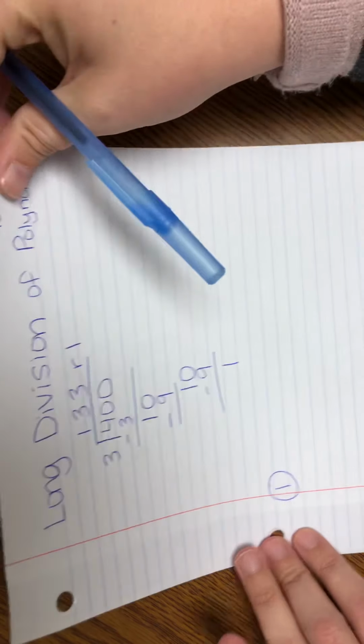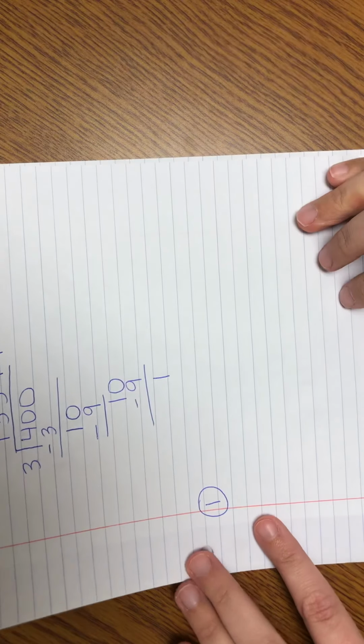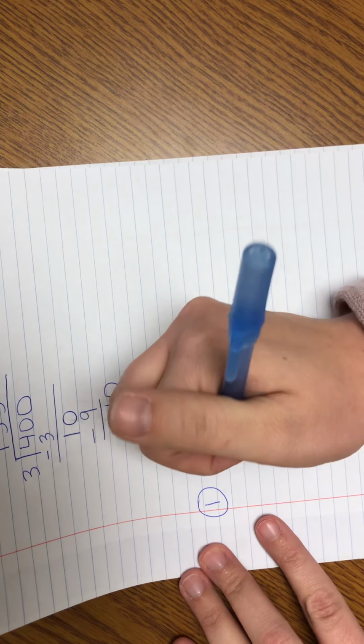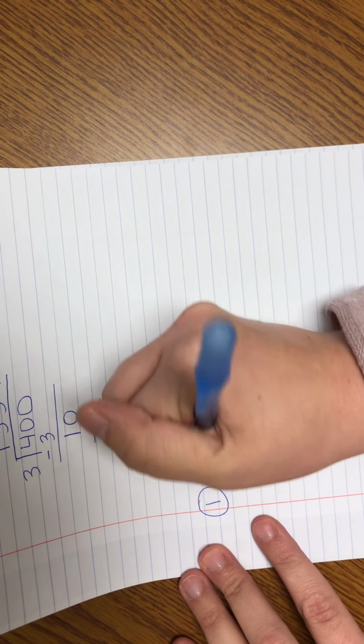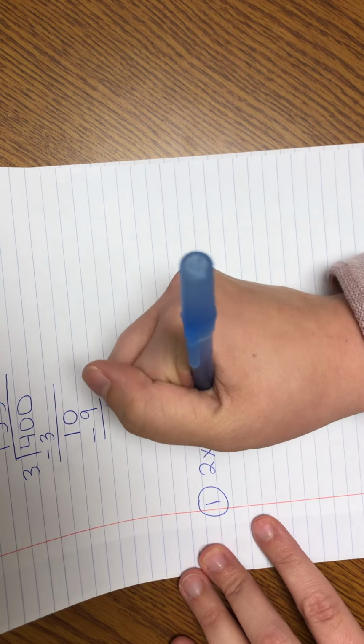Here is number 1. We're going to take 2x squared plus 3x minus 5, and we're going to divide by x plus 2.